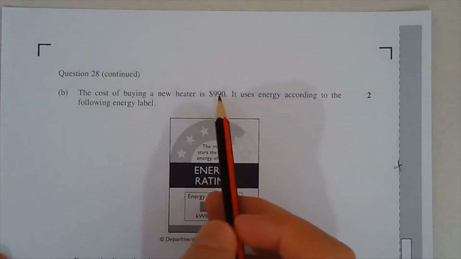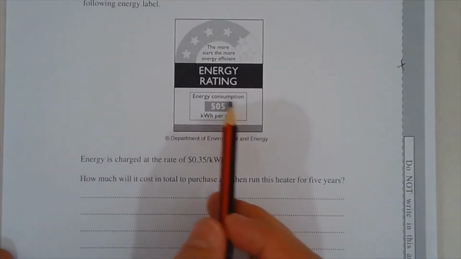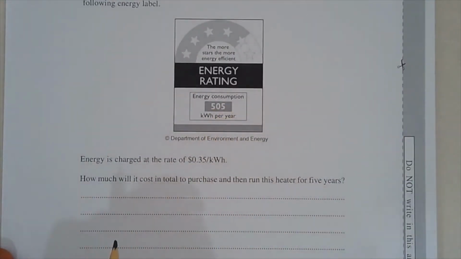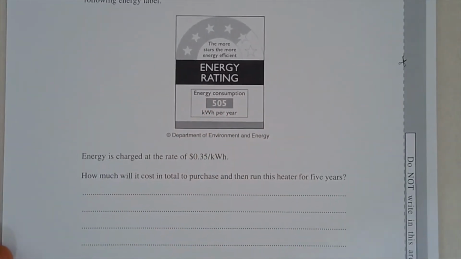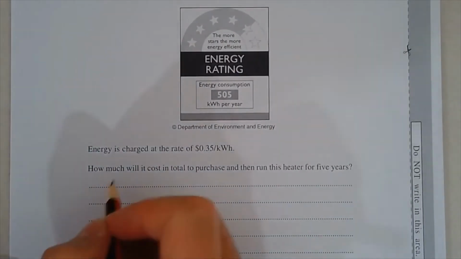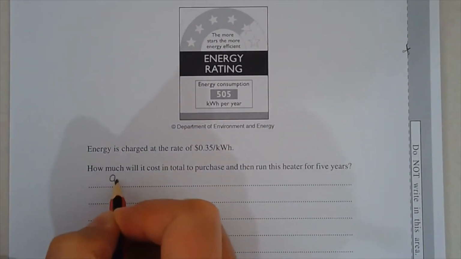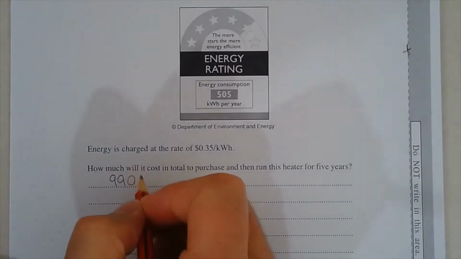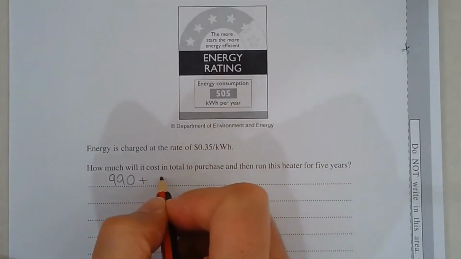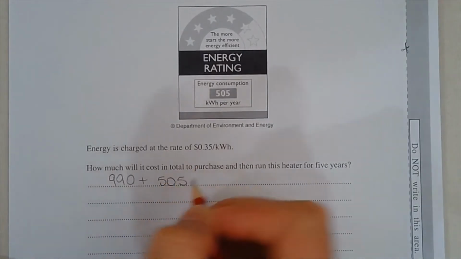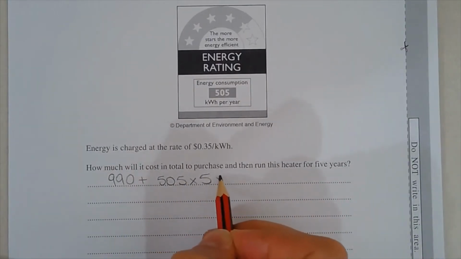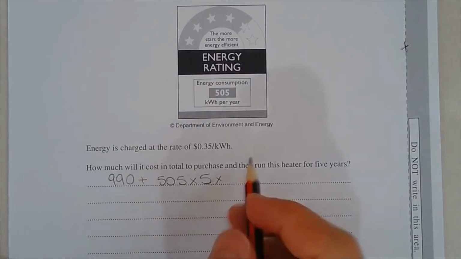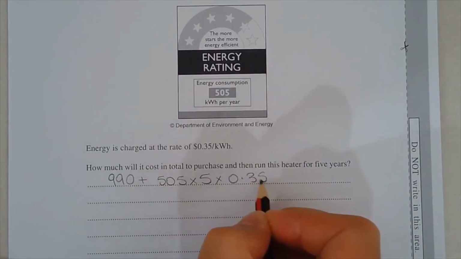We have the purchase cost, and we also have the running cost based on the number of kilowatt hours per year. It uses 505 kilowatt hours per year at this rate, 35 cents per kilowatt hour. So we can do this on one line: $990 plus the total amount of energy used in 5 years, so that's 505 kilowatt hours per year, multiplied by 5 years, multiplied by the energy cost per kilowatt hour, 0.35.